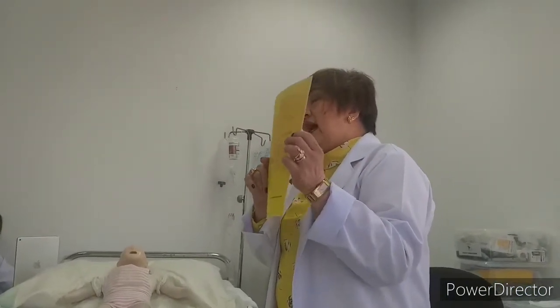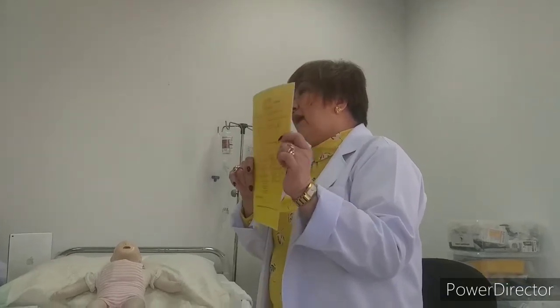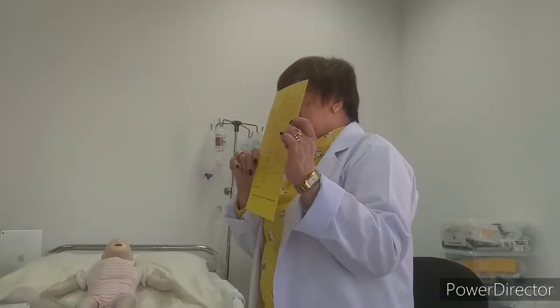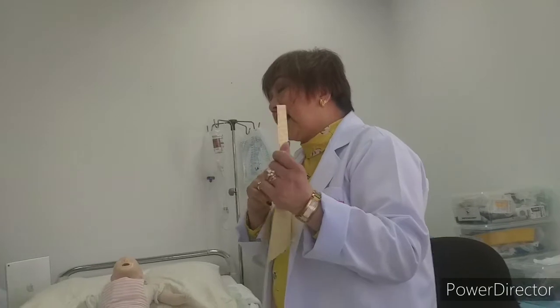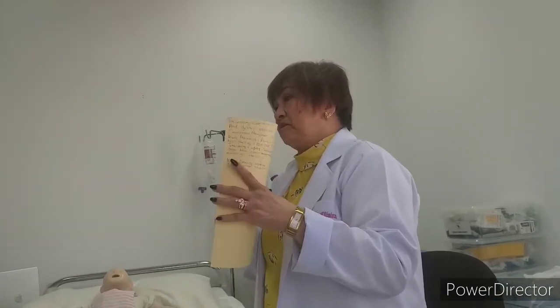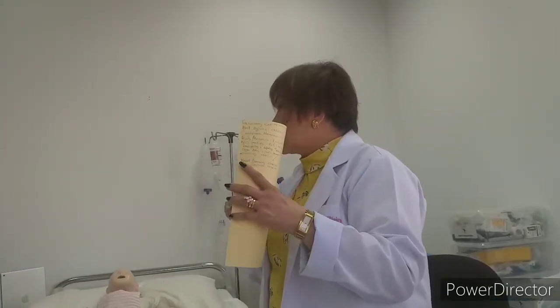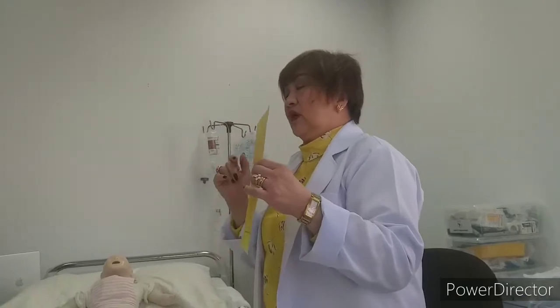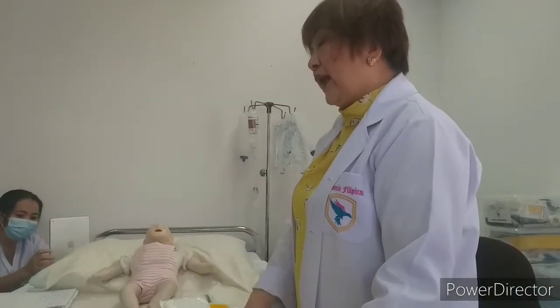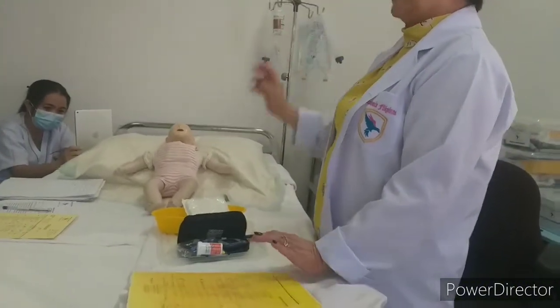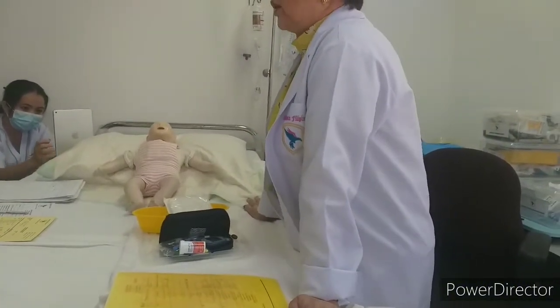What else? Grooming and hygiene, bathing. What else? Nutrition, feeding, inserting NGT tube. What else? Colostomy care, simple wound dressing. And now we will be doing diabetic management. So for ADL, actually, diabetic management is not included.